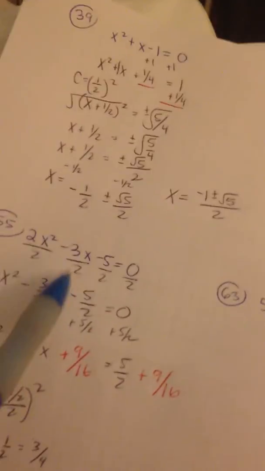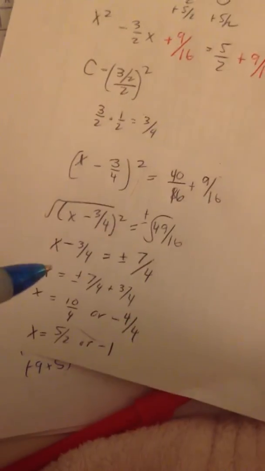Ta-da! They do not want you to factor this. Do not factor. Do not factor any of these. The directions say complete the square, so you got to do it this ugly way.